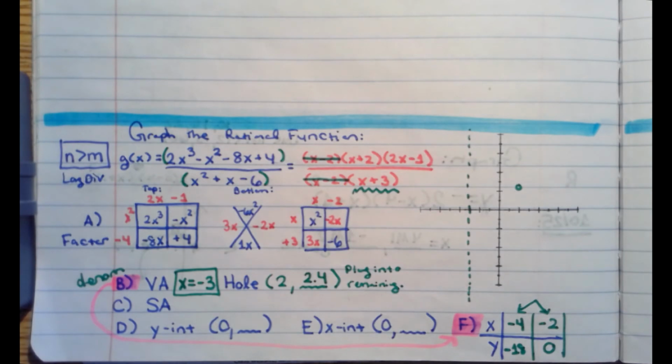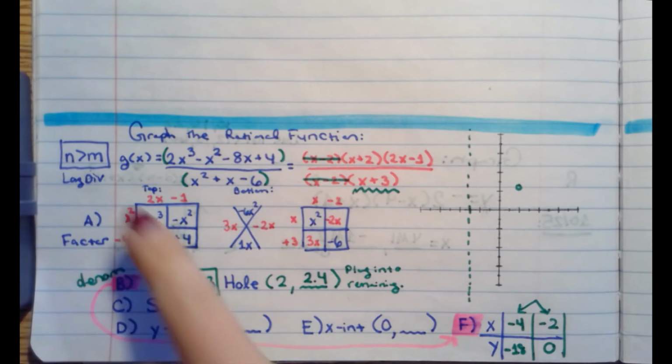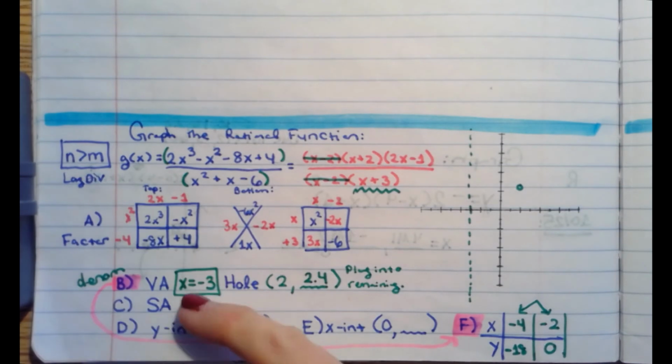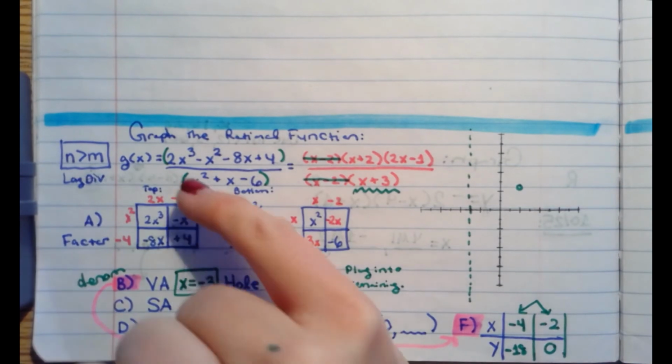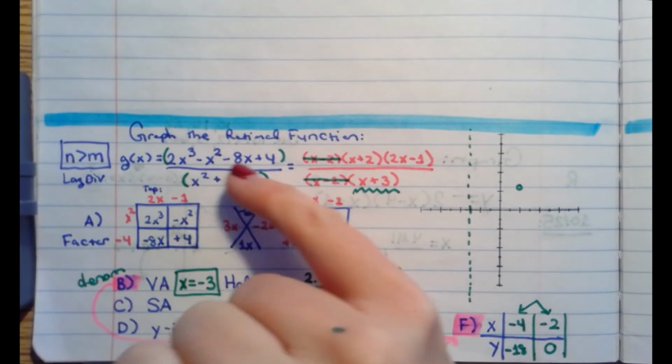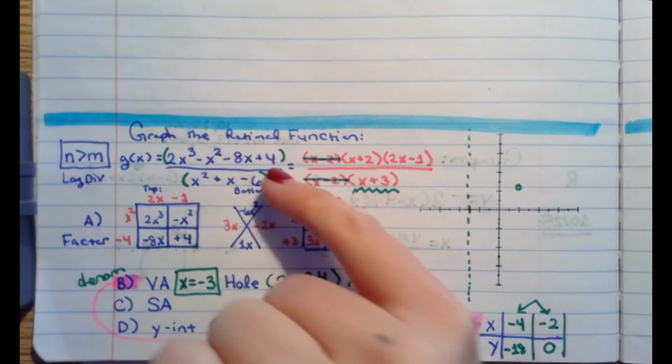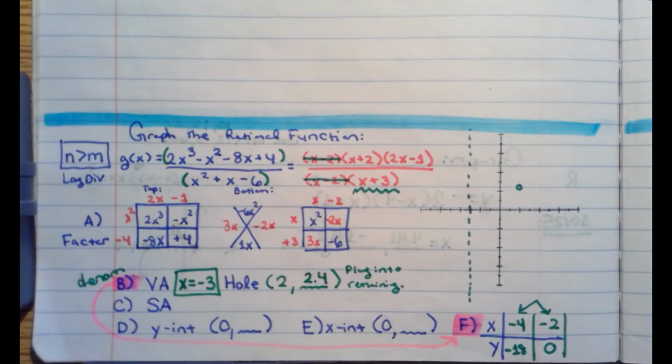Let's move on to our slant asymptote. Okay, again, we're going to have a slant asymptote because the top degree is bigger than the bottom degree. So we're going to have to set up long division. I'm going to take a look through for any missing terms, and I don't see a single missing term. So I'm going to come over here and start our long division.